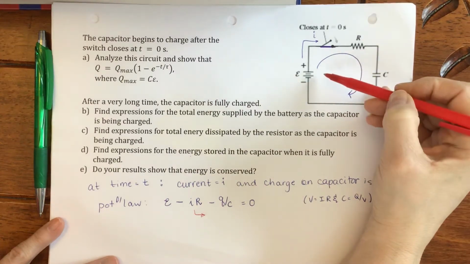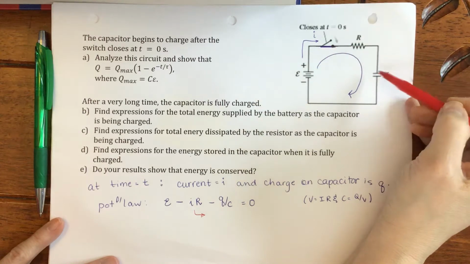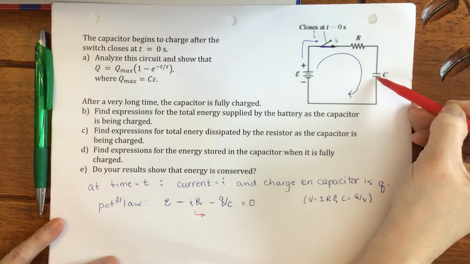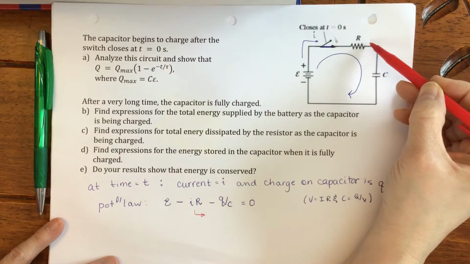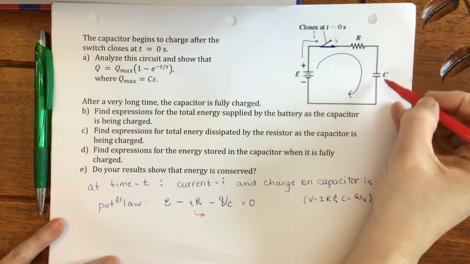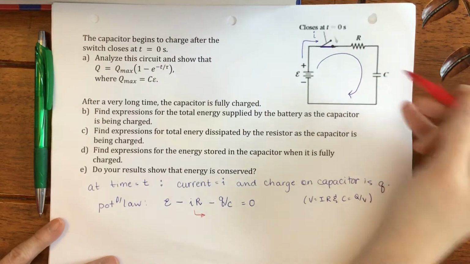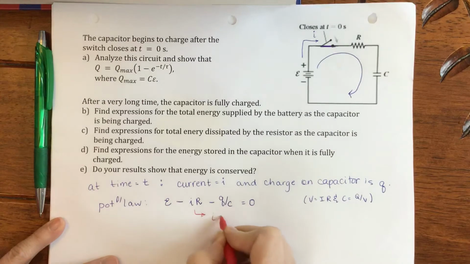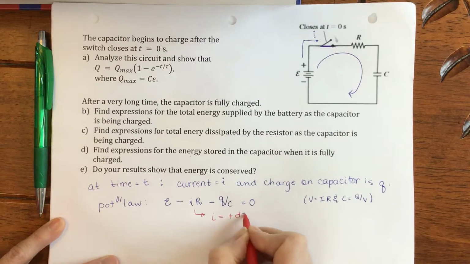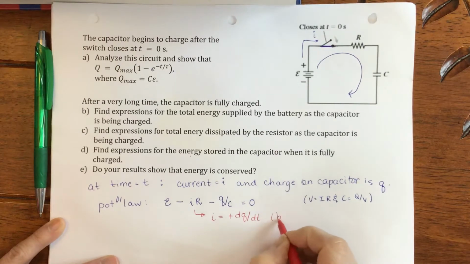Let's remember that when we close the switch, the charge starts to flow. The charge on the capacitor starts to increase when the current flows in this orientation. So that means that our current would be plus dq over dt. We get the current flow when the charge on the capacitor increases. That's different from the discharging capacitor.